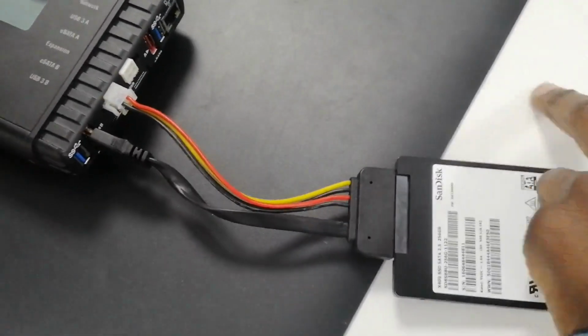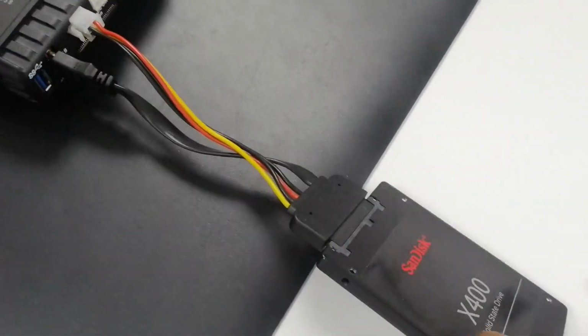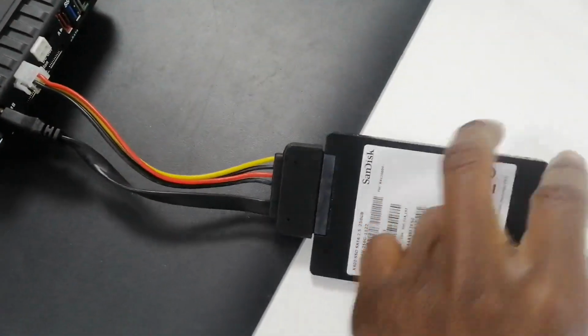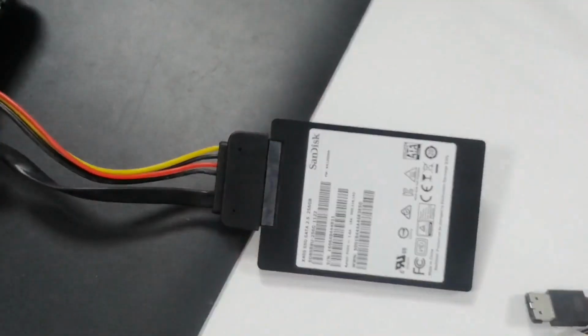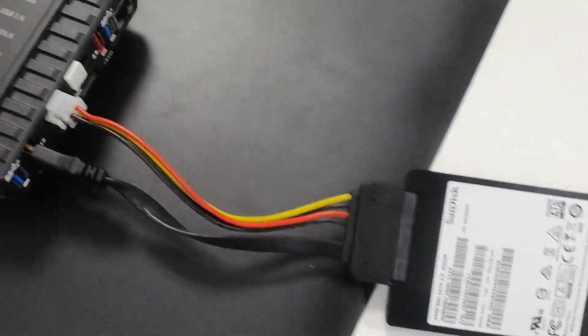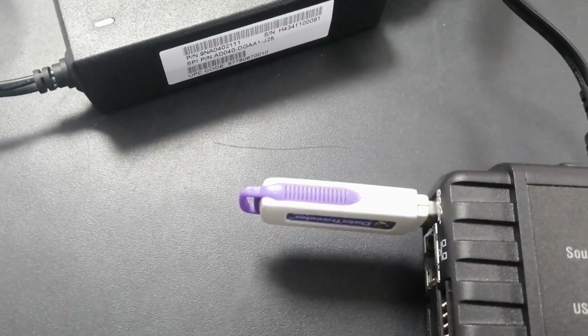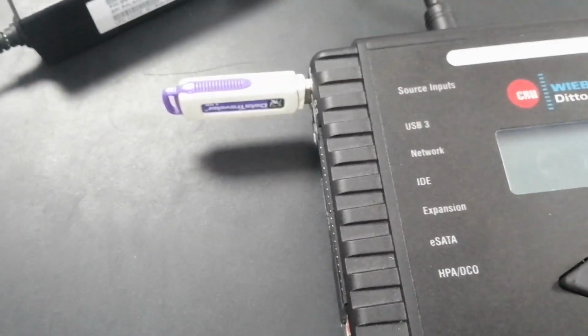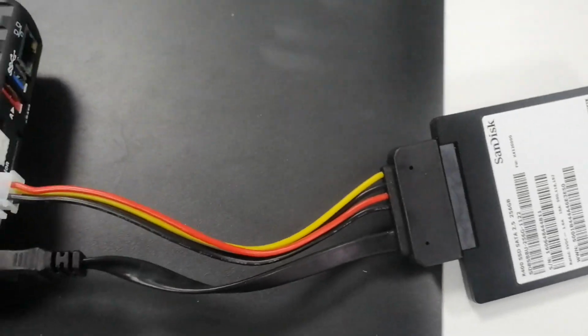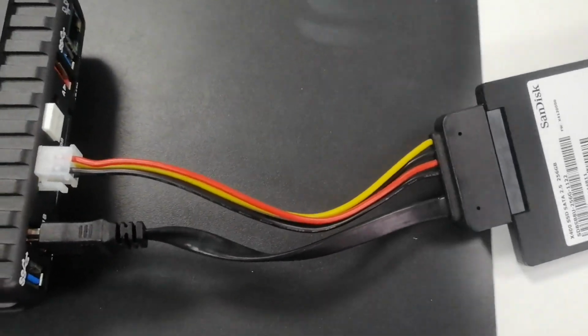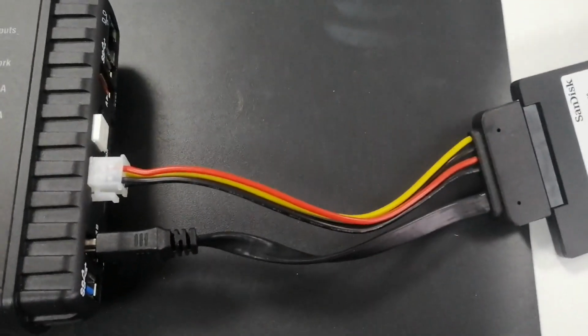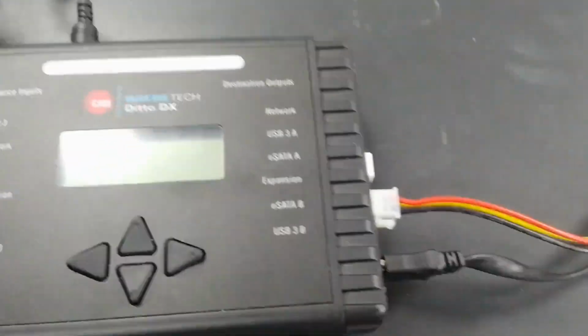So this is our destination, hard drive or SSD. I don't know what this is, but this is the destination. We're going to make an image of this flash drive into this destination. So this is called the source, this is called the destination. Now that everything is connected, we're going to turn on the imager.